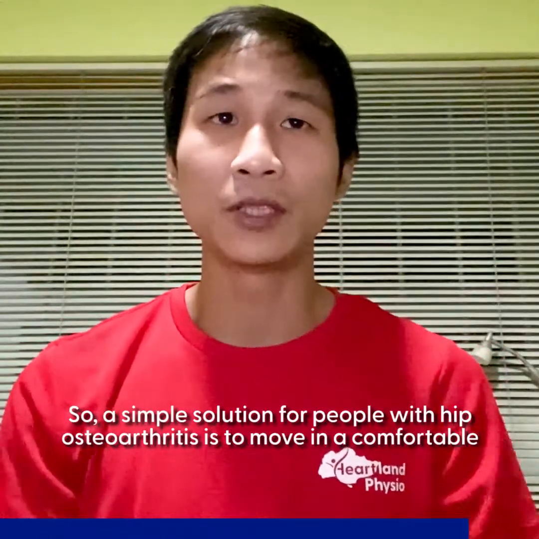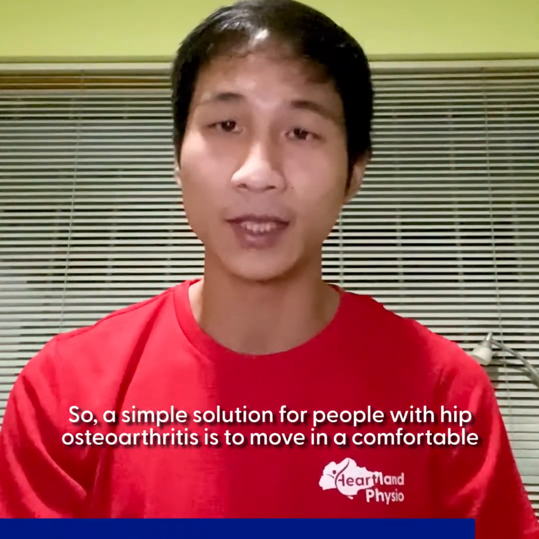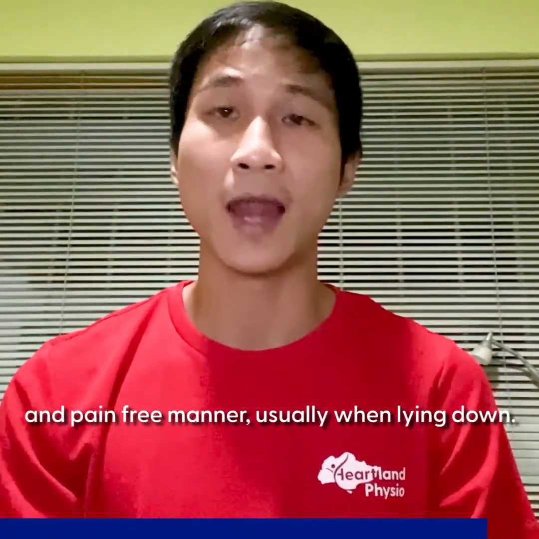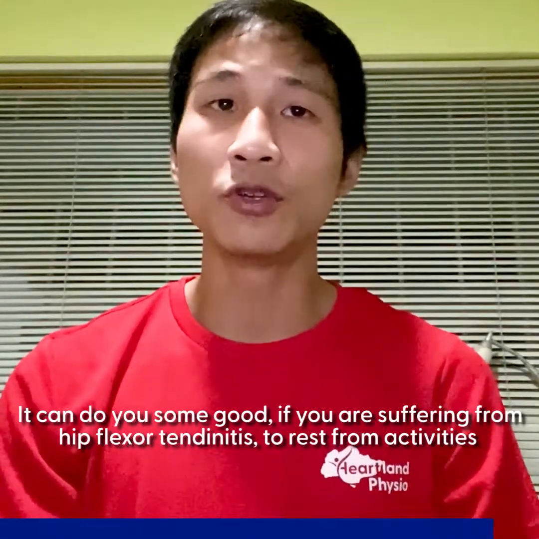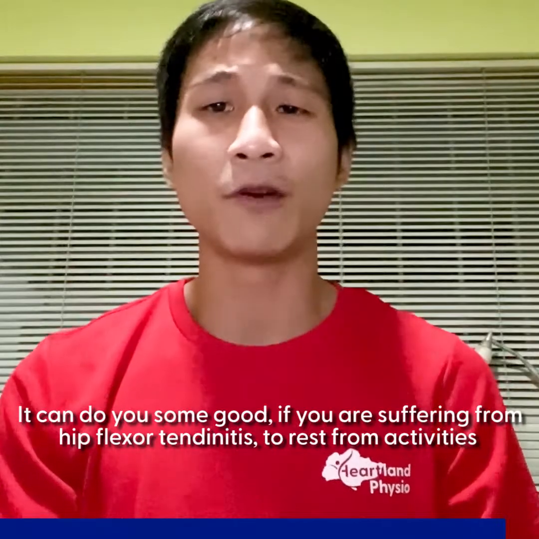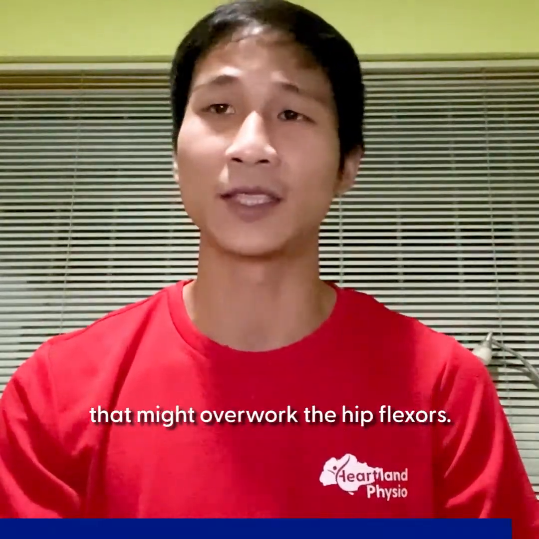So, a simple solution for people with hip osteoarthritis is to move in a comfortable and pain-free manner, usually when lying down. It can do you some good if you are suffering from hip flexor tendinitis to rest from activities that might overwork the hip flexors.